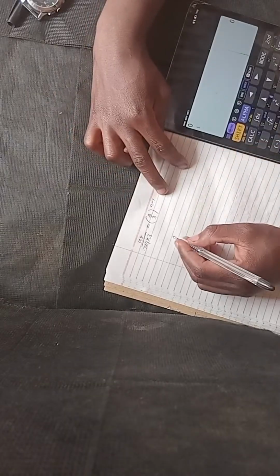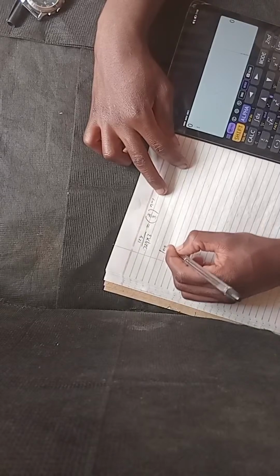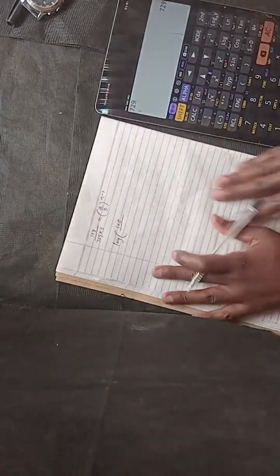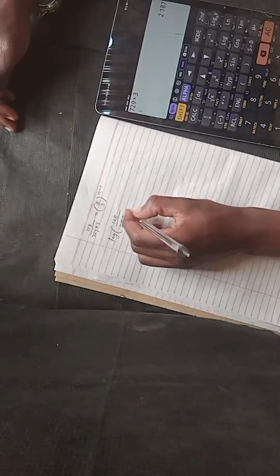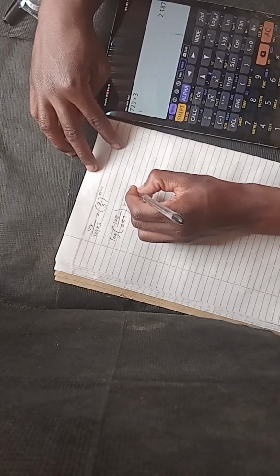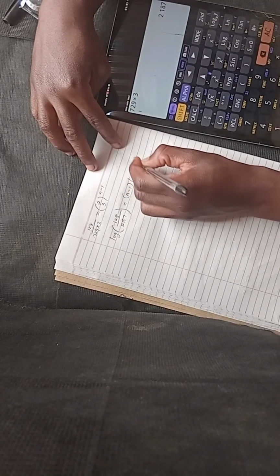Find the log of 128 over 729 times 3, right? Which is 2187, is equal to n minus 1 times the log of 2 over 3.